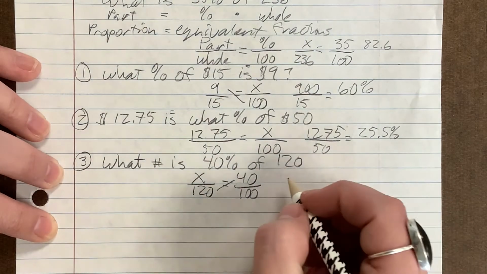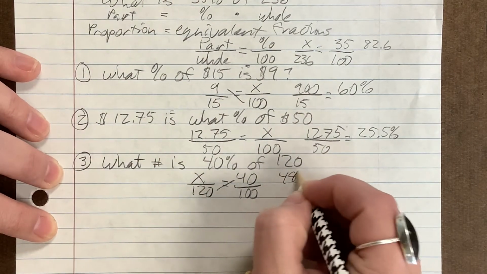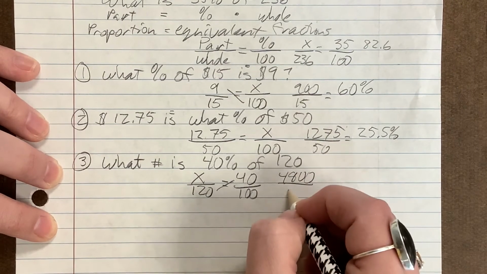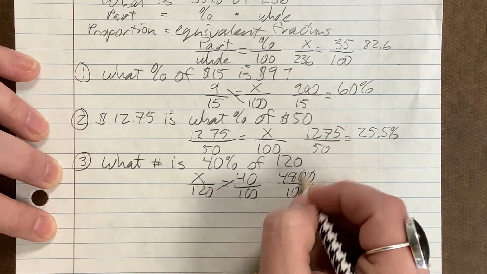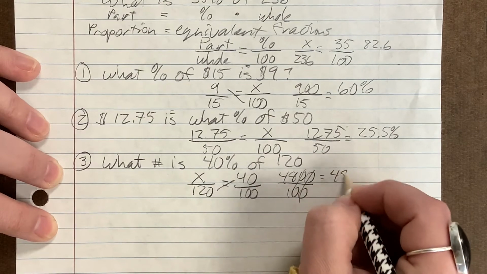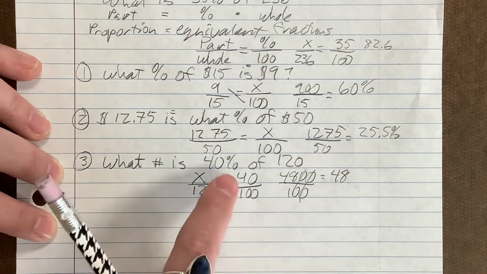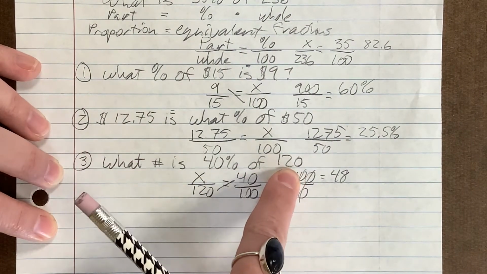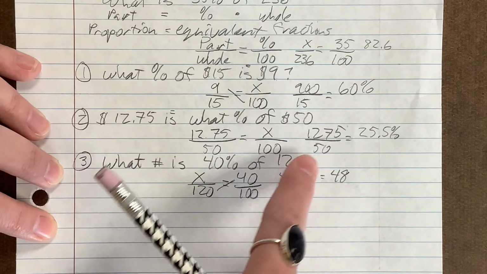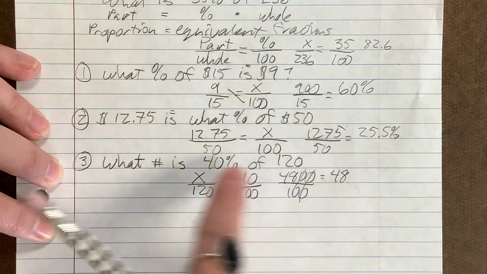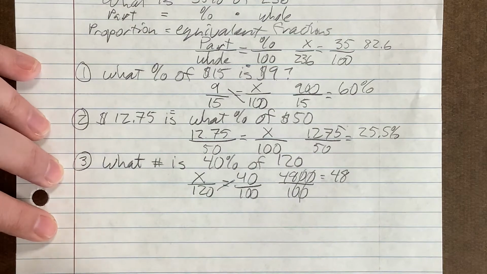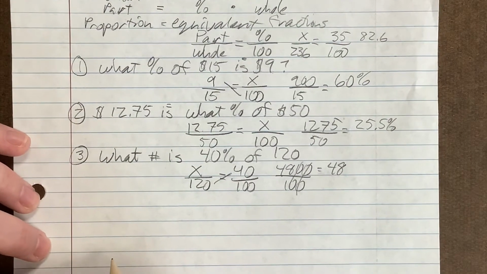which gives us 4,800 divided by 100, and the zeros cancel out and equals 48. Let's see if that makes sense. It's a little bit less than half, right? Half would be 60, and this is a bit less than that, so I feel pretty good about that answer. So that's the part.